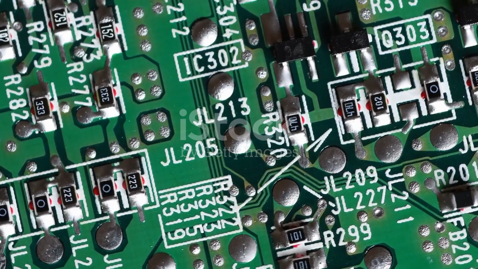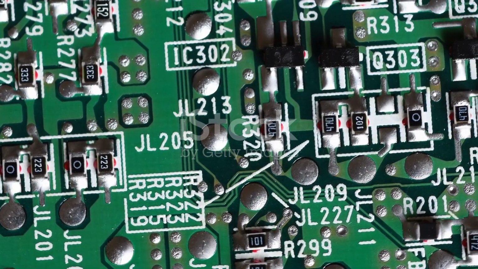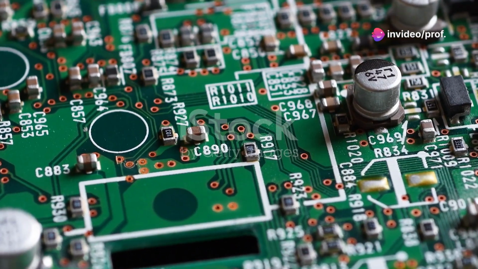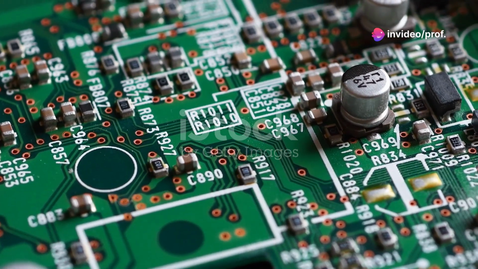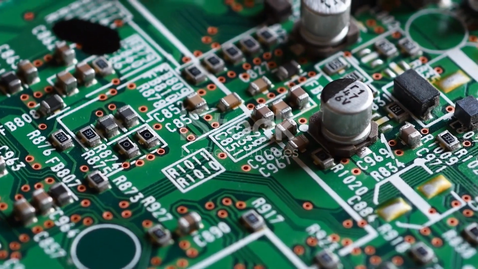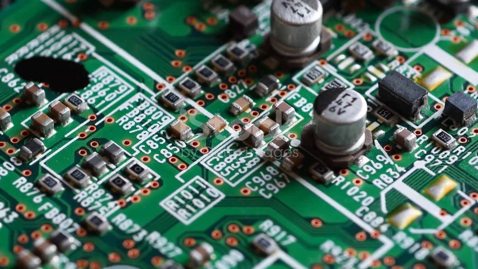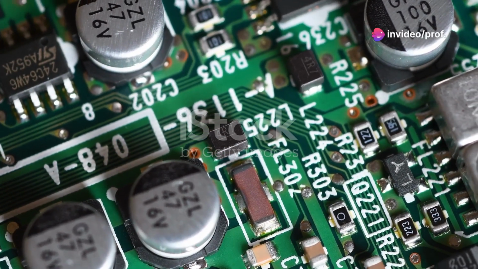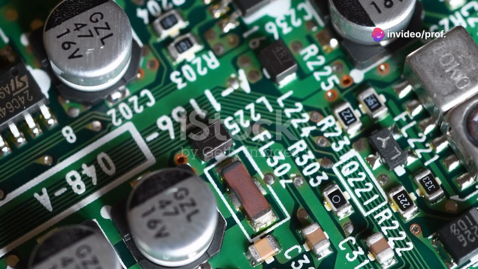Let's start with the basics. A rectifier is an electronic device that converts alternating current, AC, to direct current, DC. AC is the form of electricity that comes from power outlets, which changes direction periodically. DC is the type of current used in most electronic devices and batteries, where the flow is in one direction.